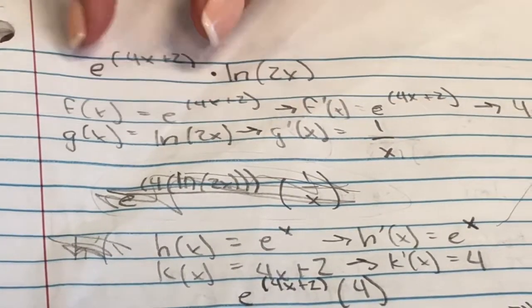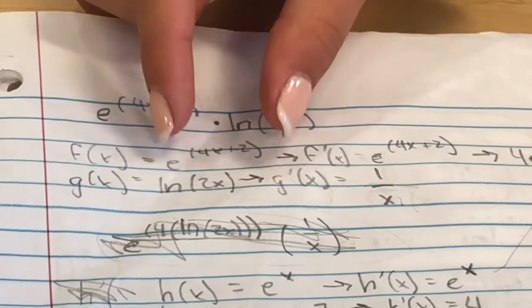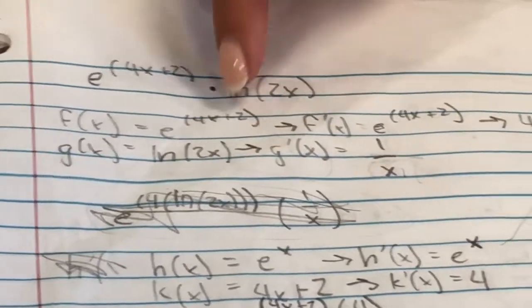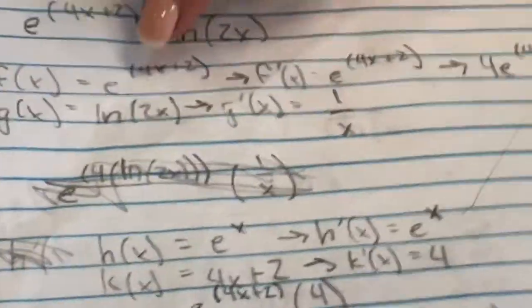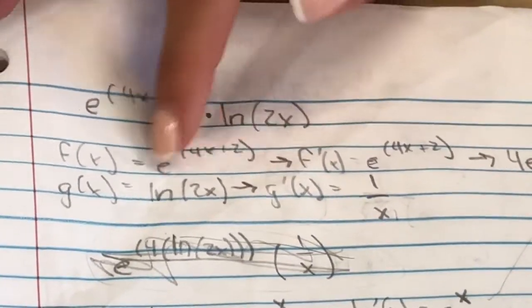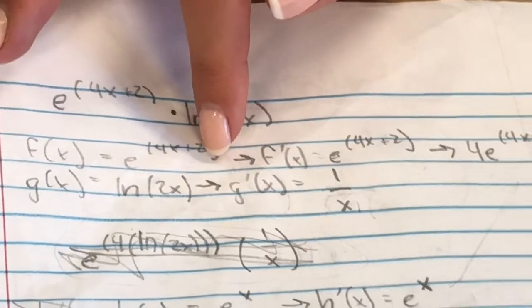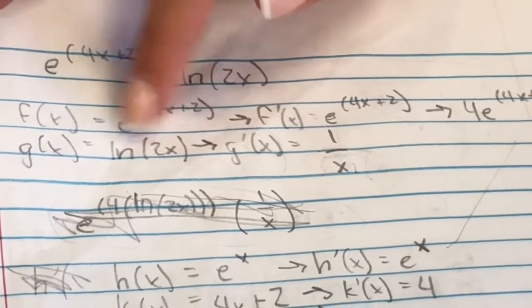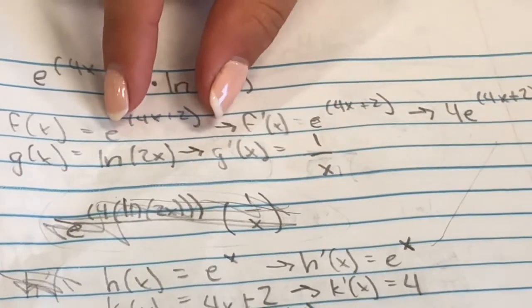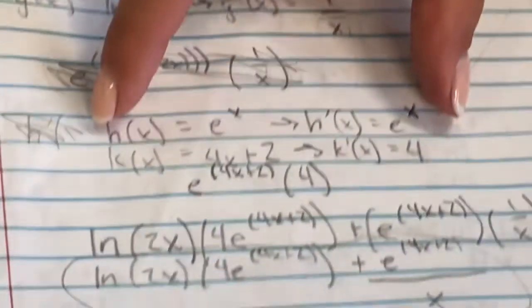So our f of x is just going to be this whole section here. We're just going to bring that down. And then the g of x is going to be this section here because they're being multiplied. So in order to find the derivative, to find f prime of x, we need to do the chain rule because we can't differentiate this by itself. So what we're going to do is take this and bring it down to here for the chain rule section.